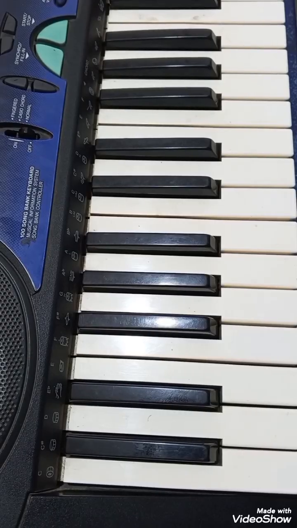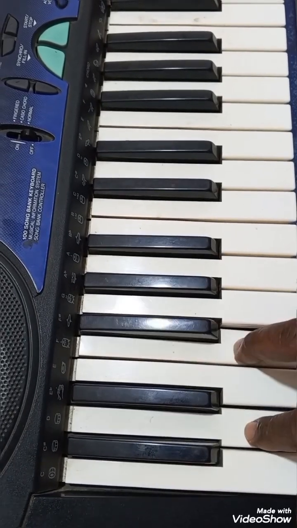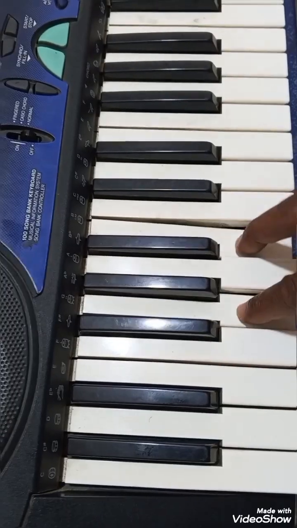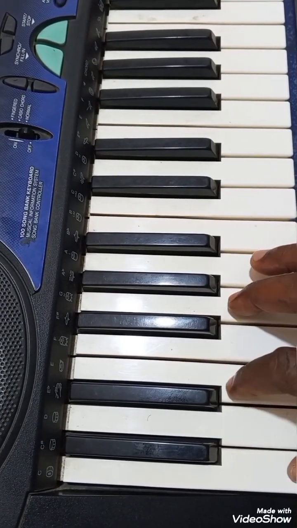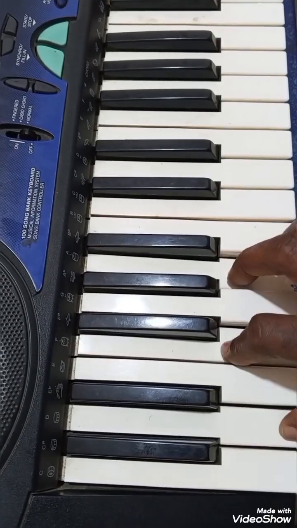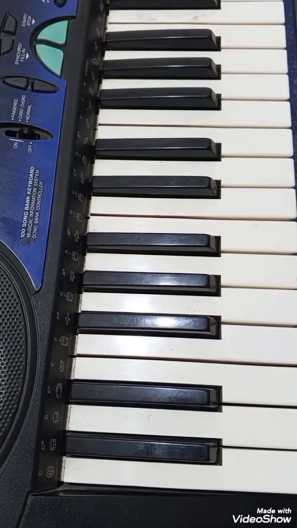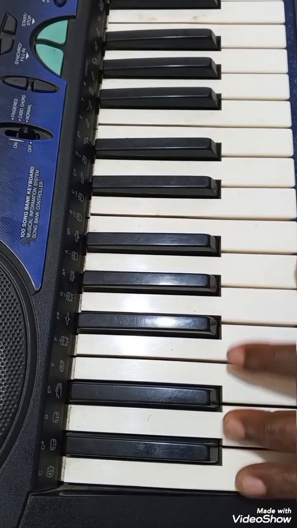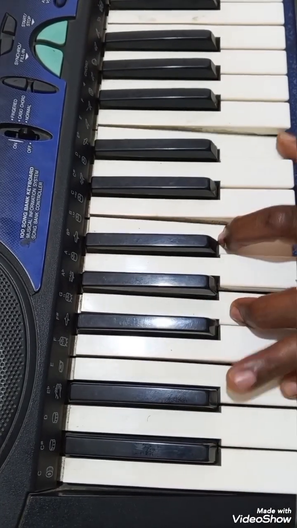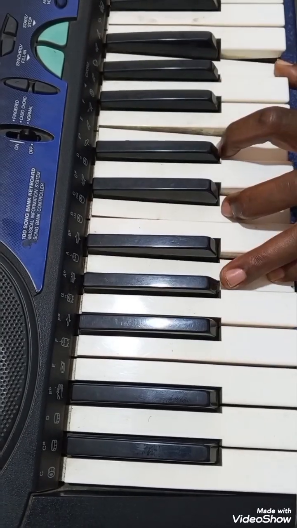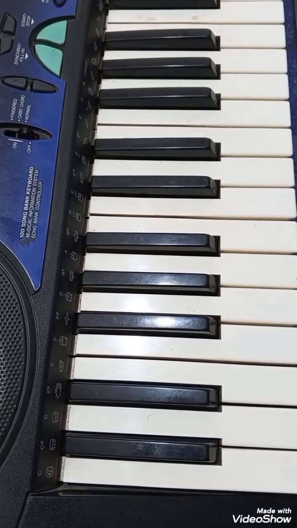A chord is two or more notes played at the same time. For example, I am pressing two notes at the same time, and I'm about to press three notes at the same time. I'm about to press four notes at the same time. You can see, pressing four. So these are called chords and so on.